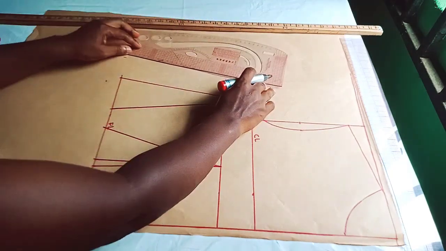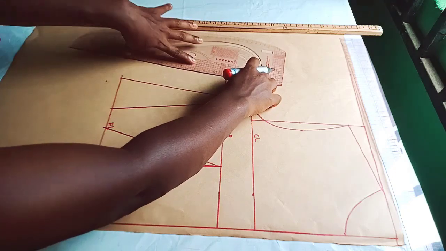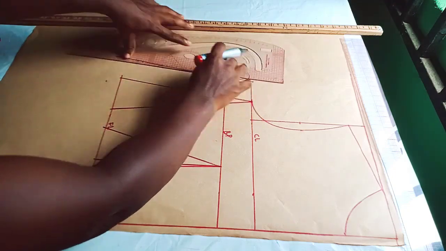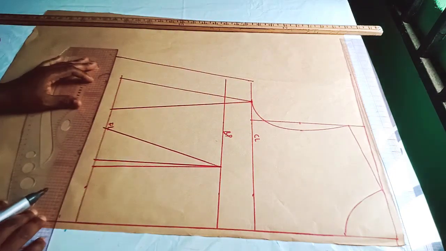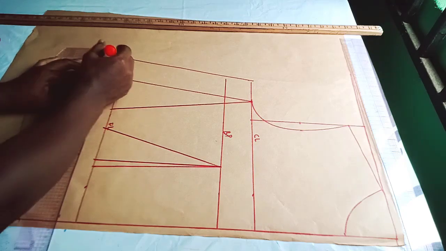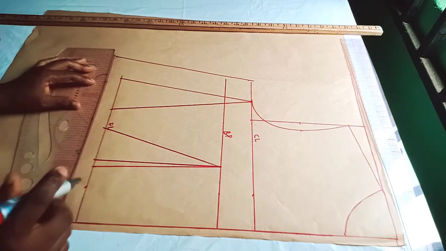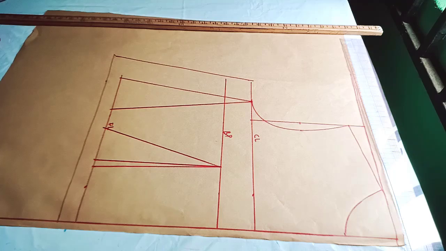We'll connect it. We have our front bodice.